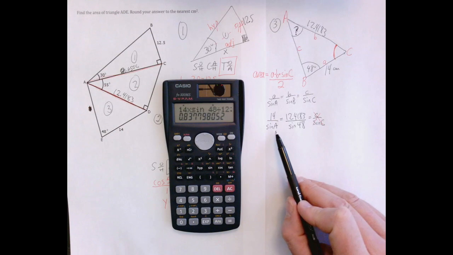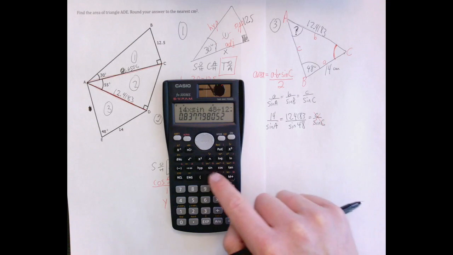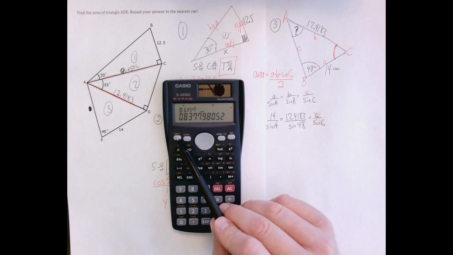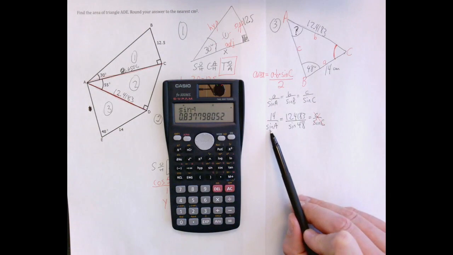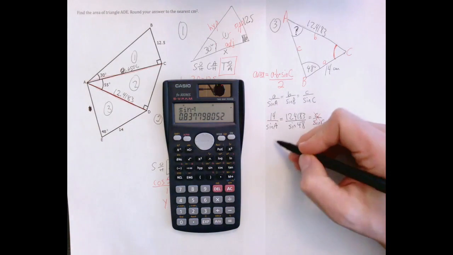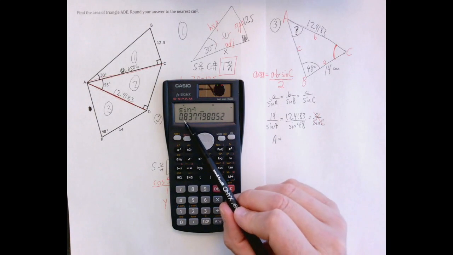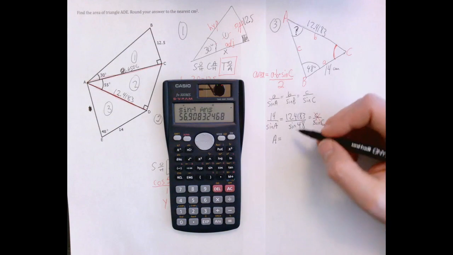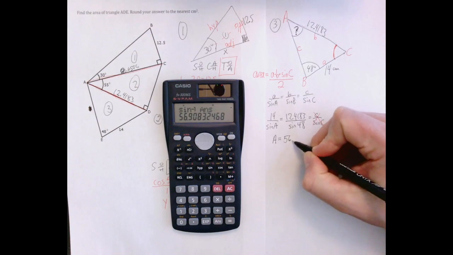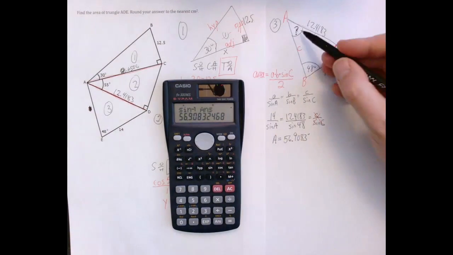I don't need to show this next step, but what I need to remember is that I have to take the shift sin. Your calculator might have a second function there, mine's called shift, so I can get that sin minus 1 ratio. That gets rid of the sin in front of angle A. And when I press equals, it's going to give me something way more logical than 0.83 as an angle. So equals 56.9083 degrees is angle A.